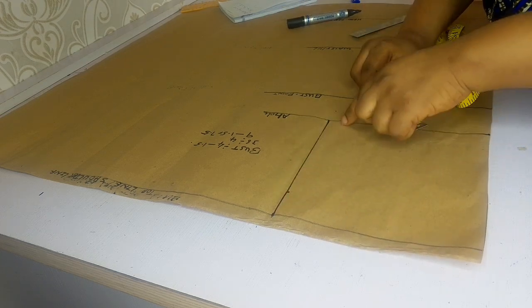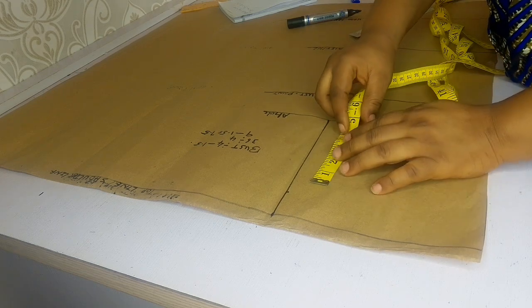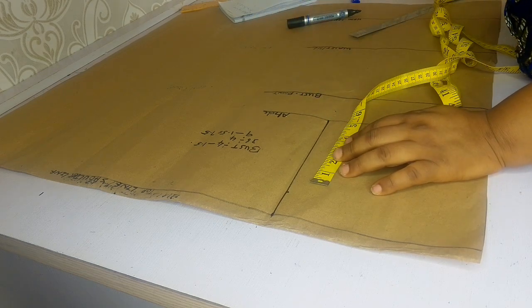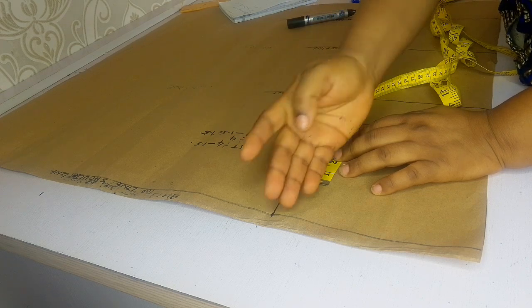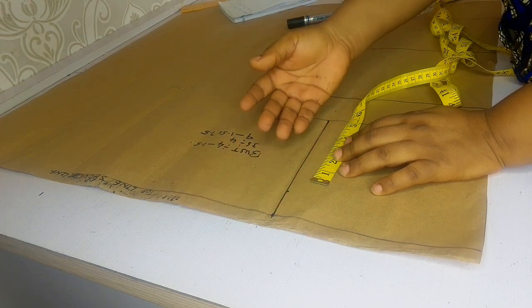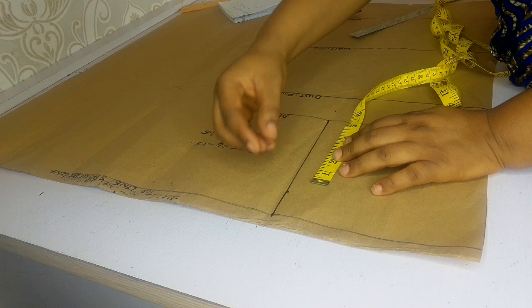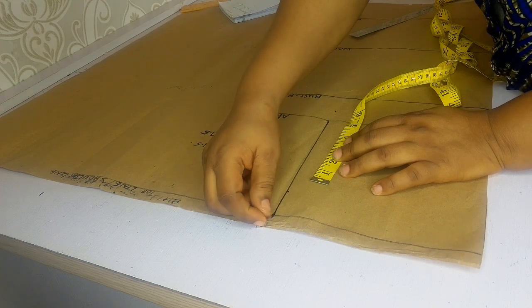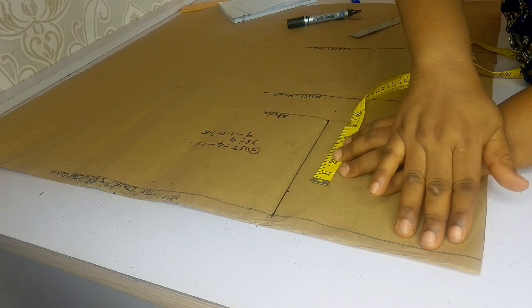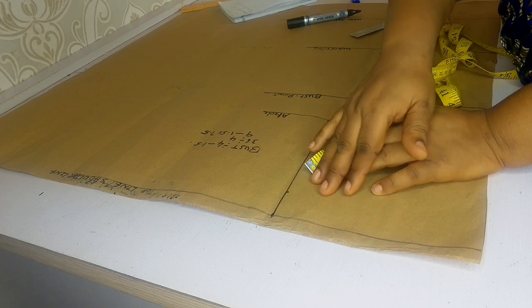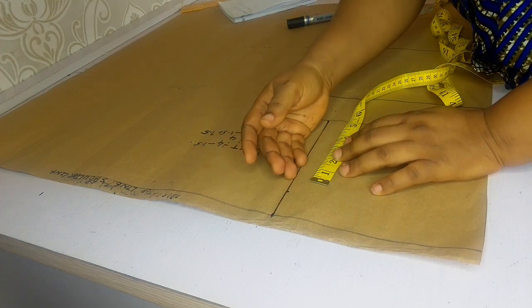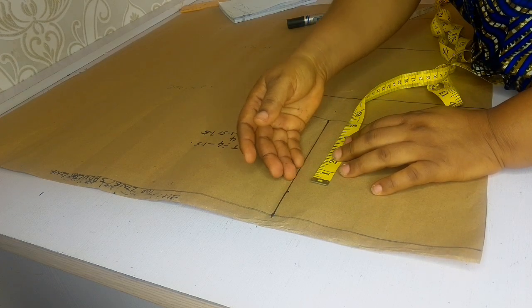On this line, the human shoulder is not straight, it is slanted. If you just start taking your measurements and cutting your sleeve and everything, you will find out that there will be a bulge here. So, being that the human shoulder is slanted, we will have to slant our sleeve, our armhole line.